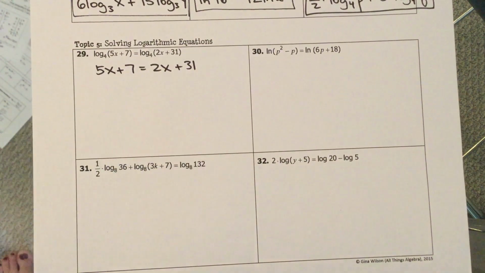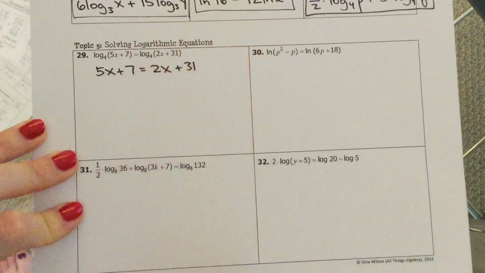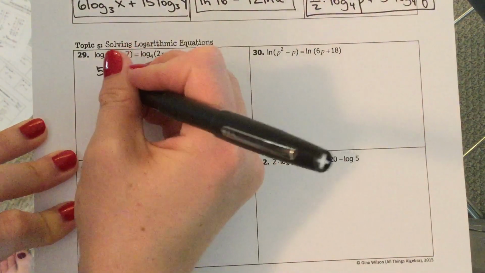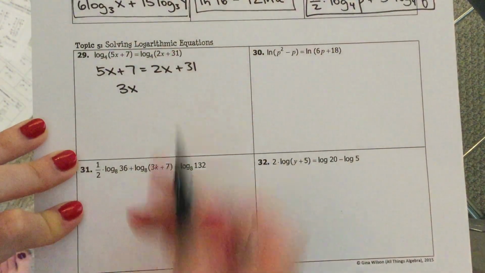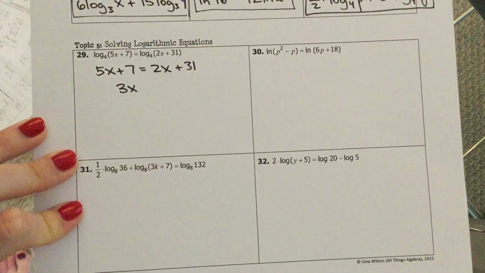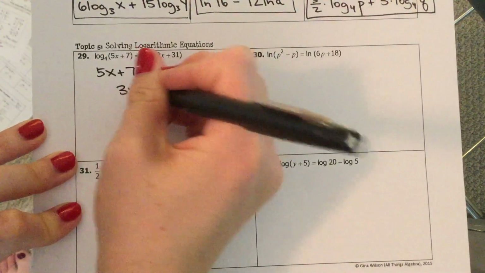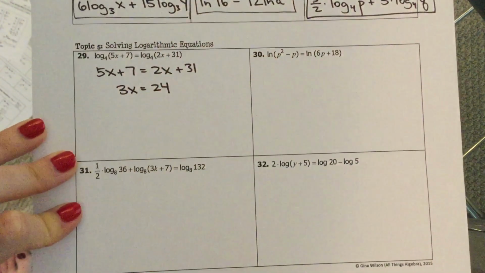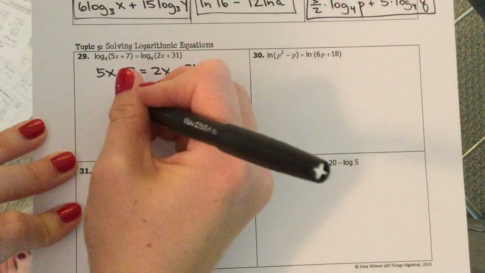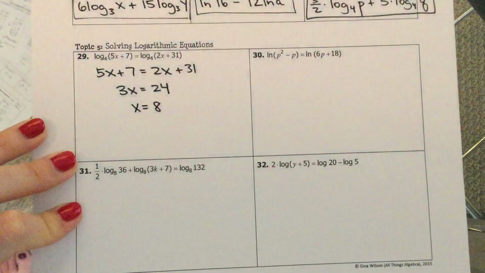Then you do a multi-step equation. So I'm going to subtract the 2x from both sides. So 5x minus 2x is 3x. And then I'm going to subtract the 7 from both sides. So 31 minus 7 leaves us with 24. Okay, and then divide both sides of the equation by 3. So 24 divided by 3 is 8.